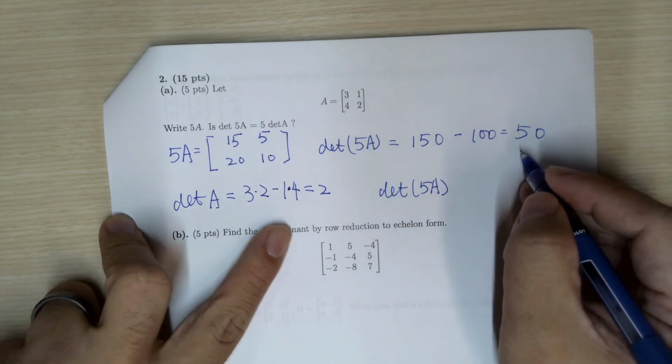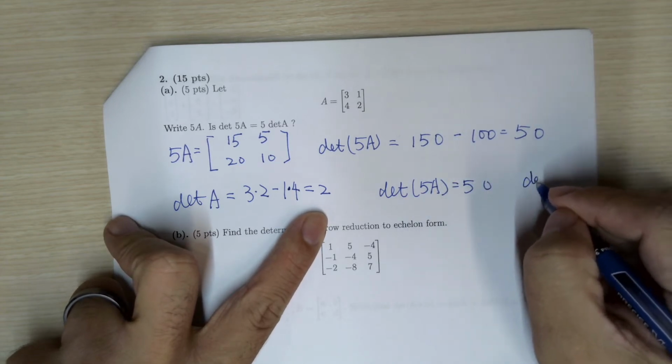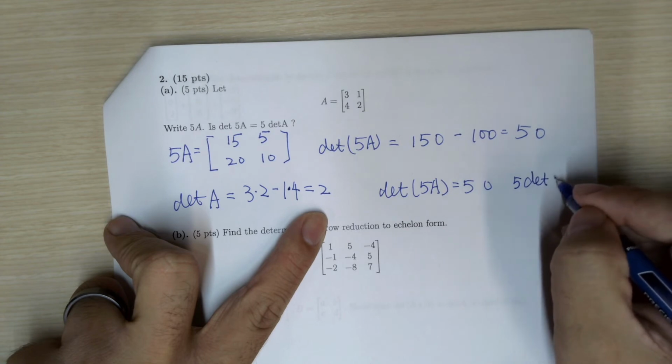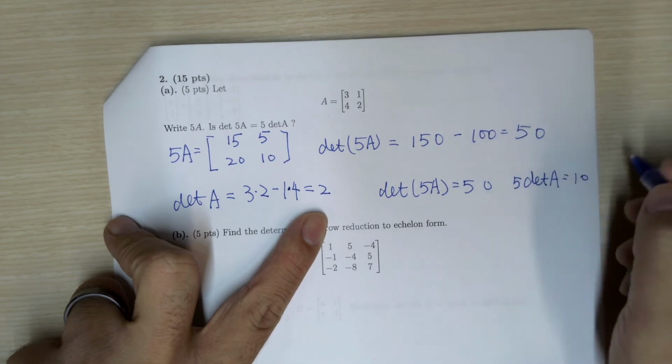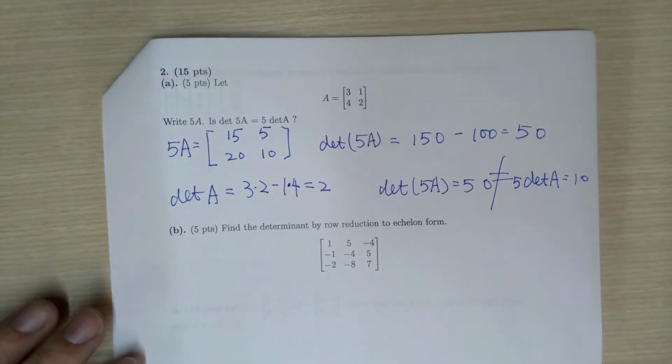5 times the determinant of A equals 10. So hence those two are the same. Okay.